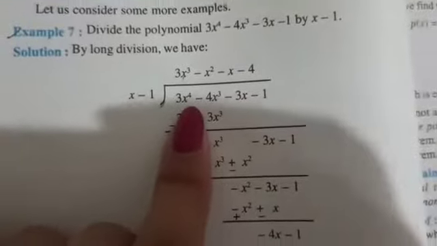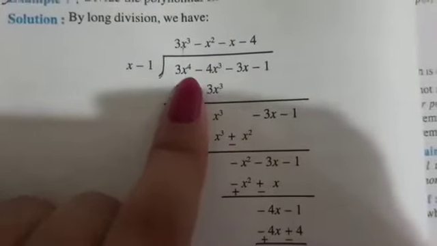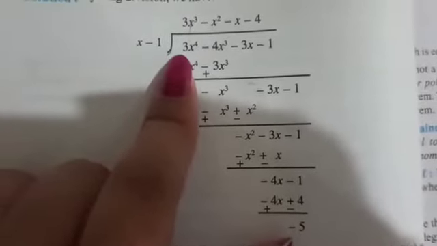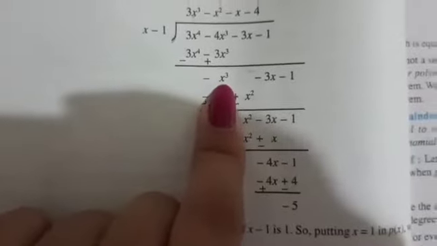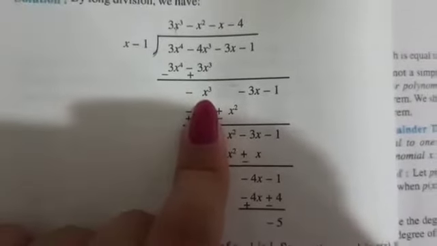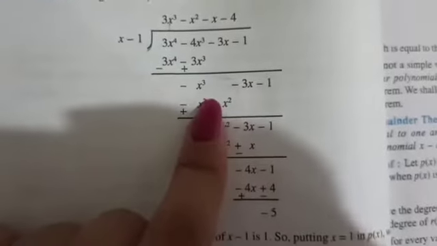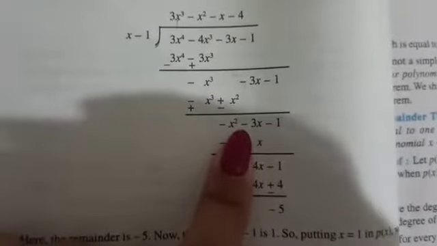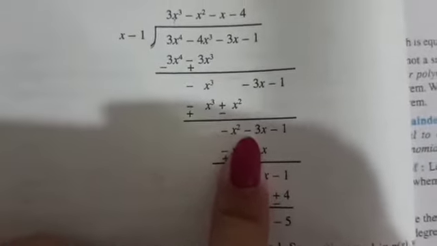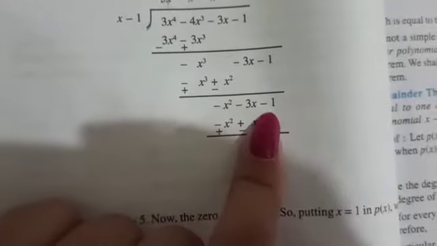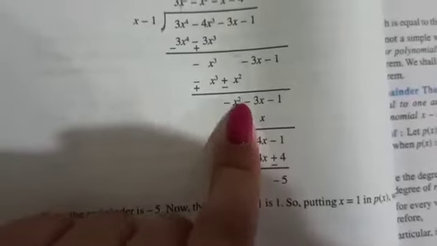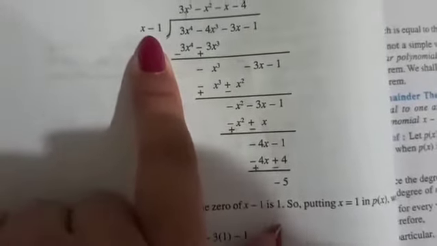And one more thing you understand. See, actual dividend was this, and degree of this dividend is 4, and degree of divisor is 1, means degree of divisor is less than degree of dividend. Now next dividend is minus x cube minus 3x minus 1. Again degree is 3, which is greater than degree of divisor. Now next new dividend is minus x square minus 3x minus 1. Degree of this new dividend is 2, and again it is greater than degree of the divisor.